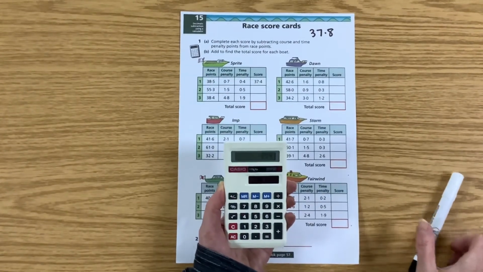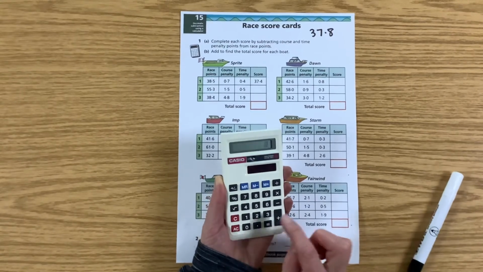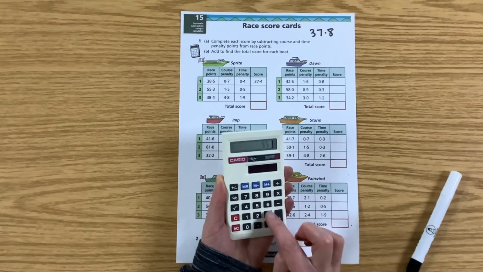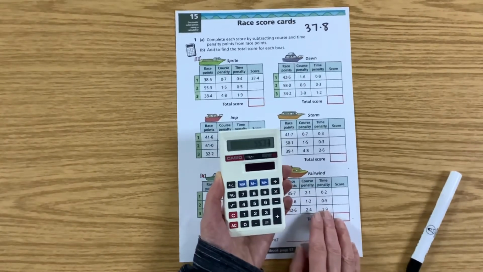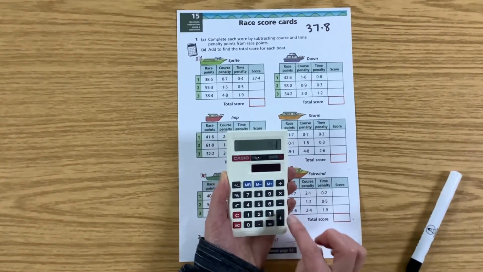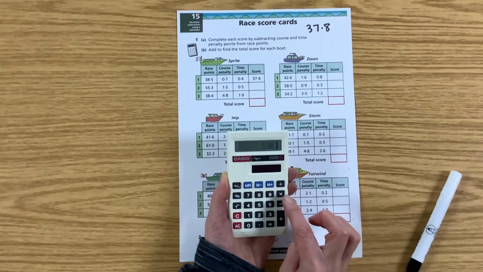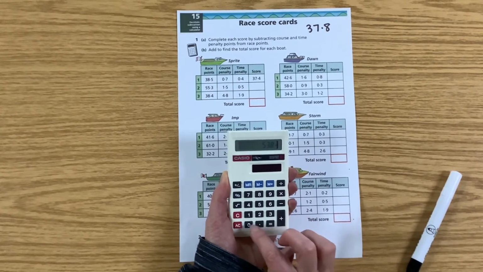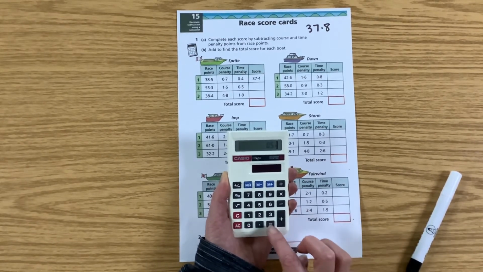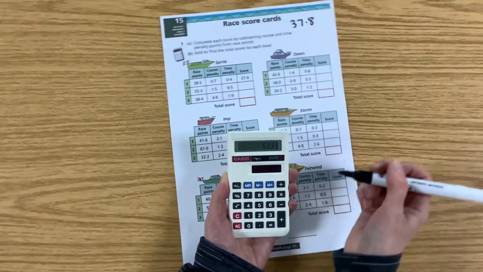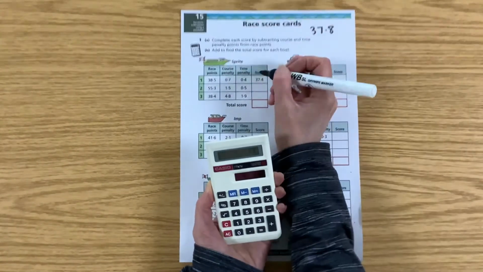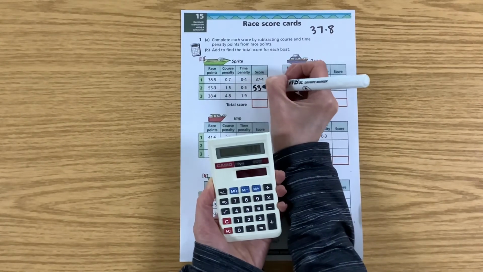So Sprite in the next race started off, clearing my screen, with 55.3 points. But it got 2 penalties. So I need to take away 1.5, press equals, then take away another 0.5, press equals. So Sprite's final score in race 2 was 53.3.